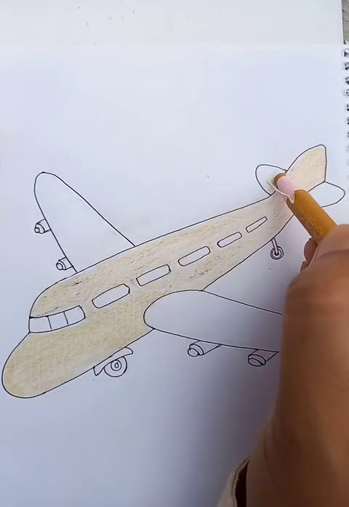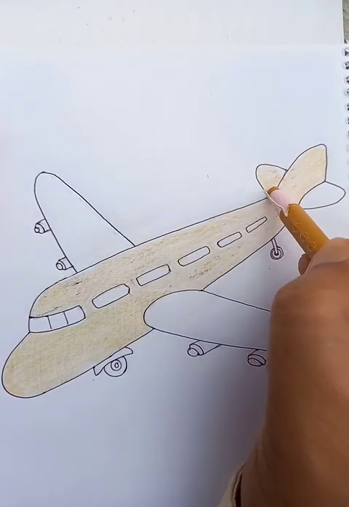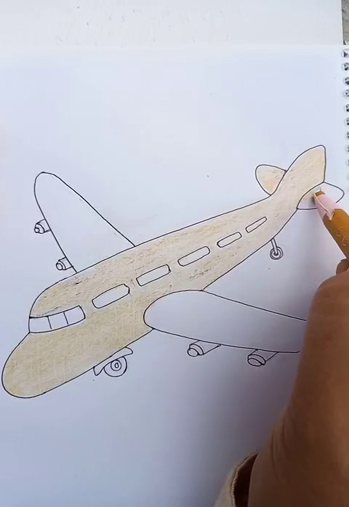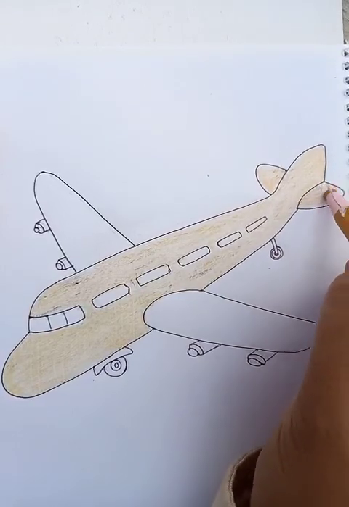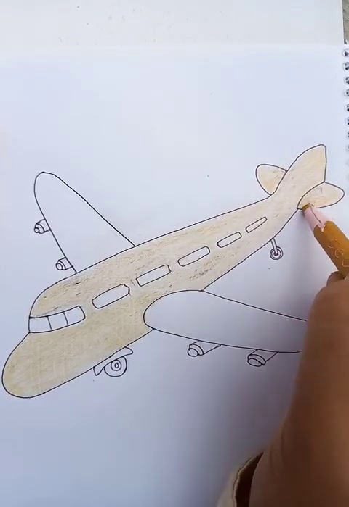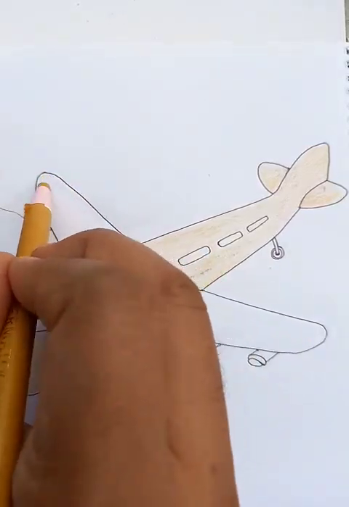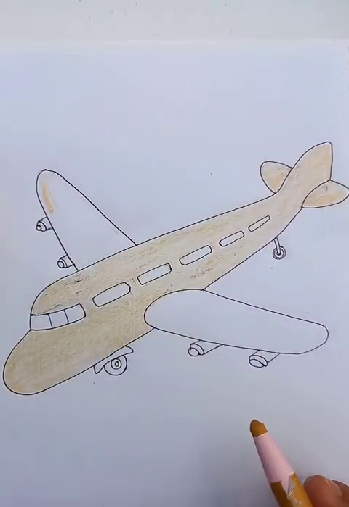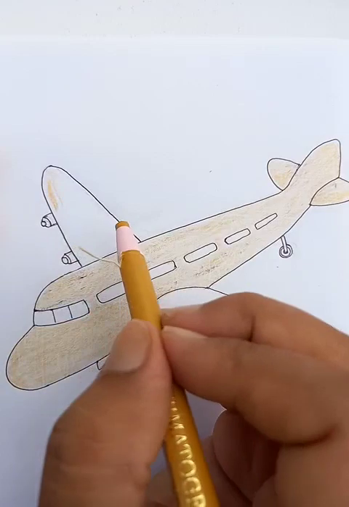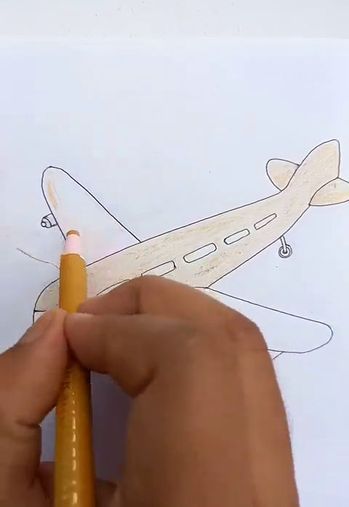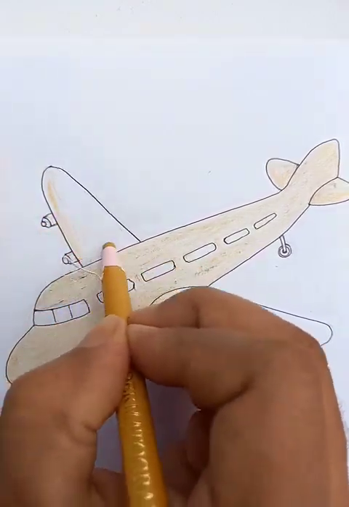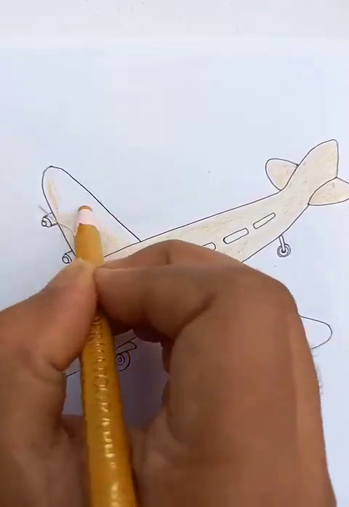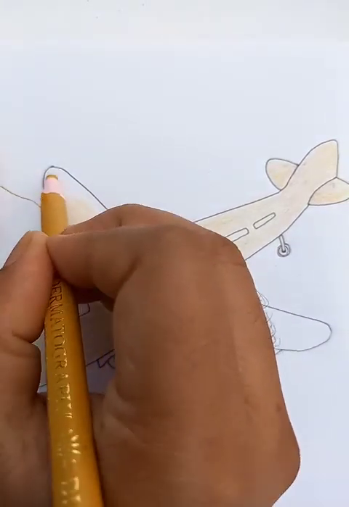Alright, also we can draw the wings with the same color, the left wing and the right wing. So the main body part of the plane has a uniform color, as you can see here.